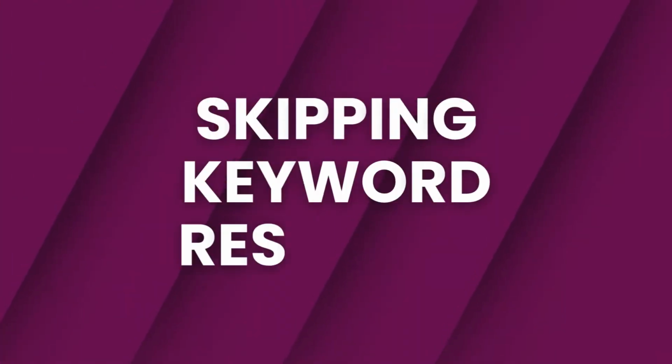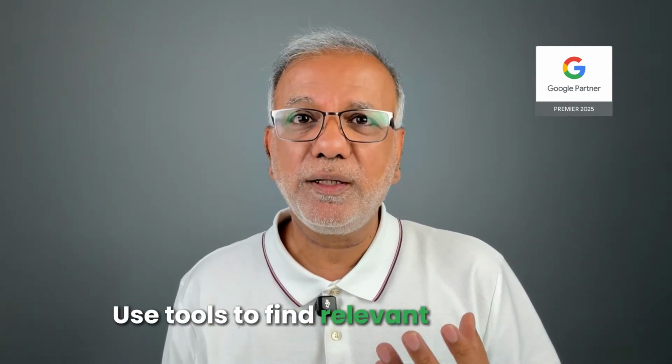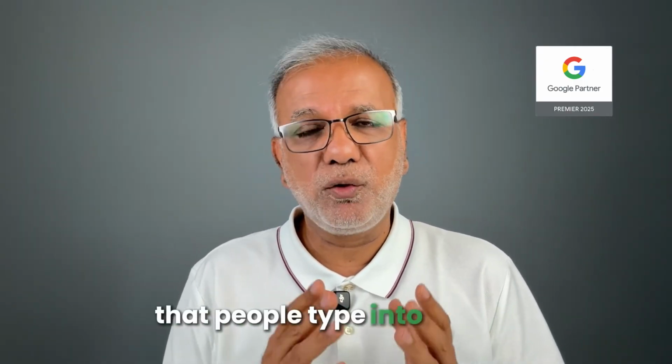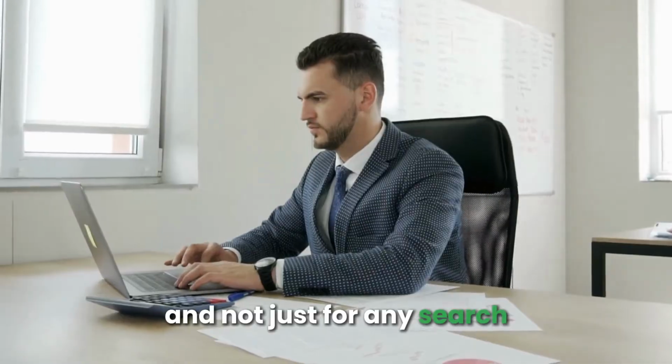Skipping keyword research. Don't just guess what people are searching for. Use tools to find relevant keywords that people type into Google. This helps your ads show up for the right searches and not just for any search.